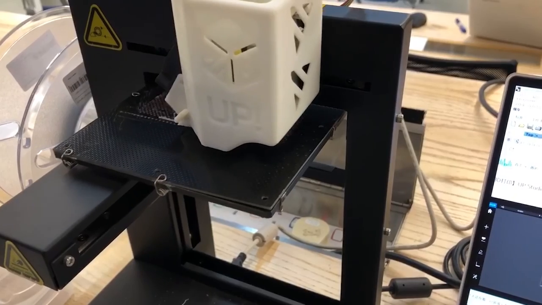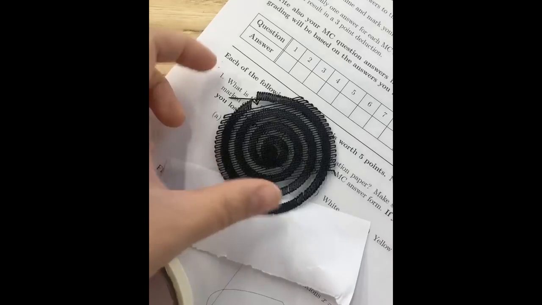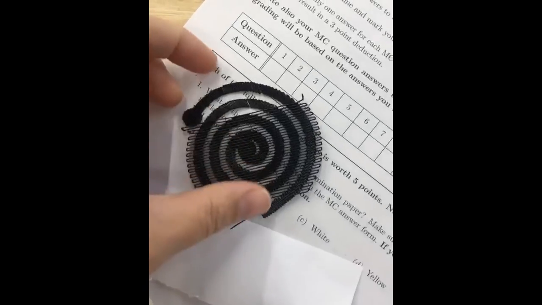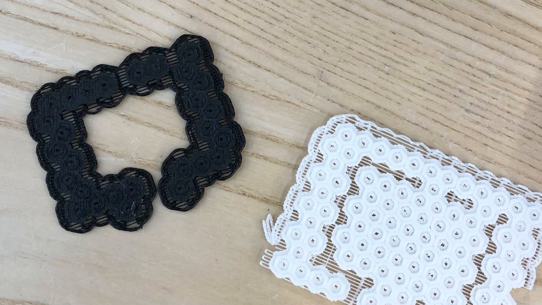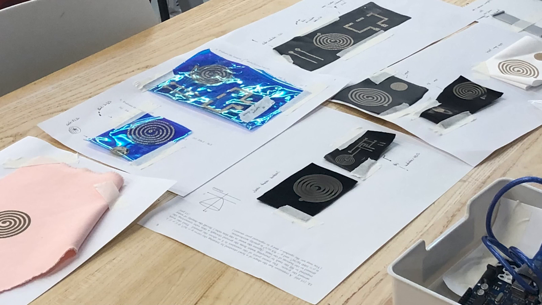So next, I'm thinking of using inkjet printing as well to apply the circuits on the 3D printed textile surface, even if the structure is very complex. But let's see how far I can go. And that's it. Thank you for listening.